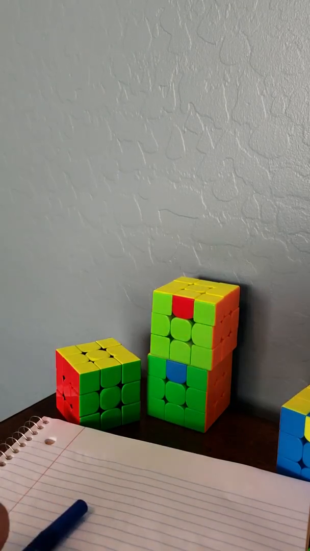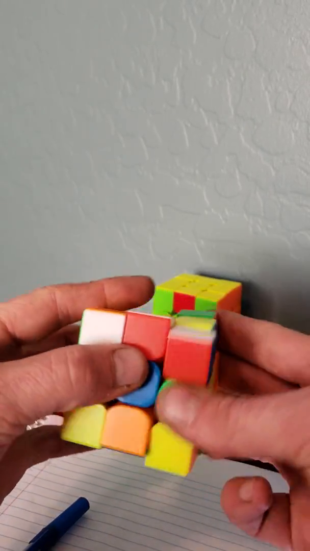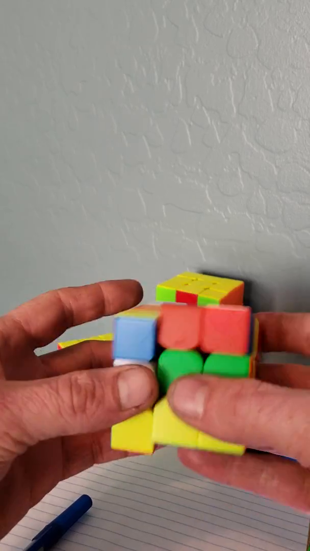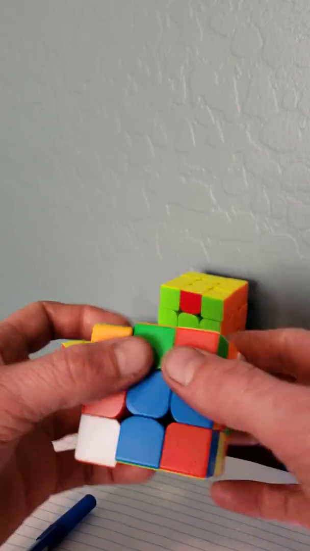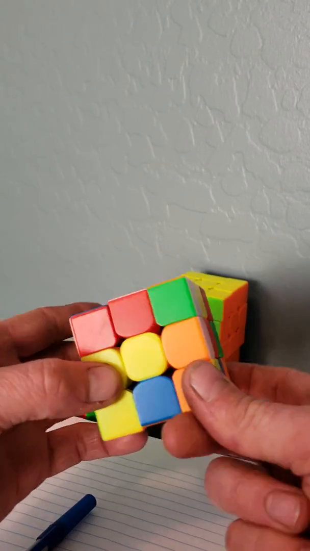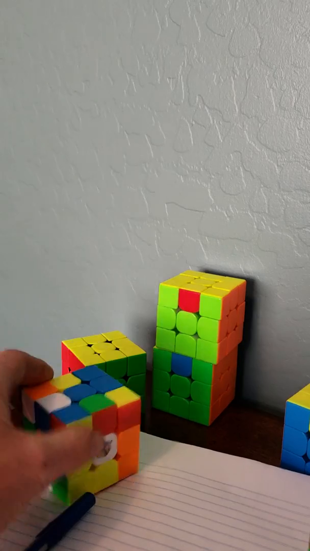All right, this is a video on how we calculate all the different ways a Rubik's Cube can be mixed up. We want to know all the different combinations possible. This is a video on explaining the math behind that, how we can figure that out. There's a couple things to take into consideration real quick.